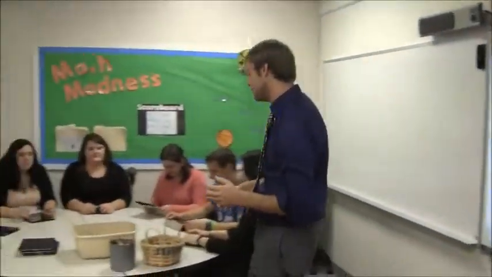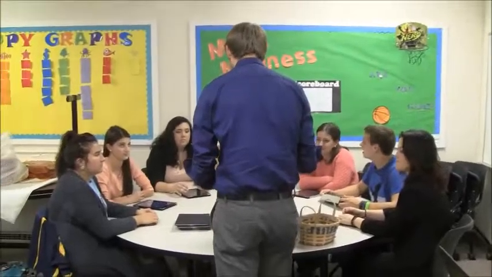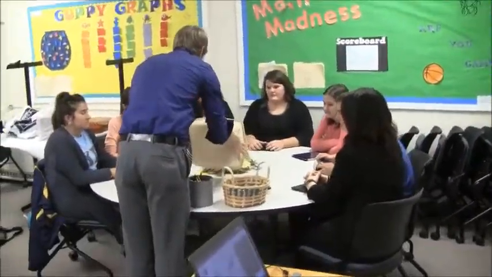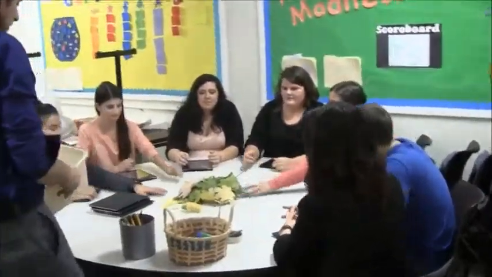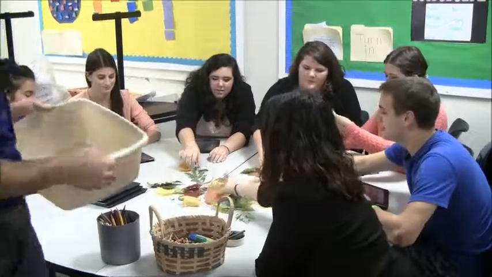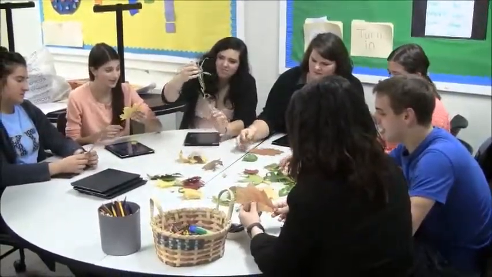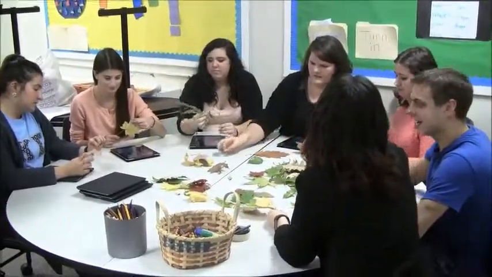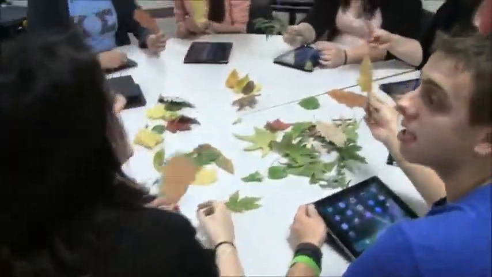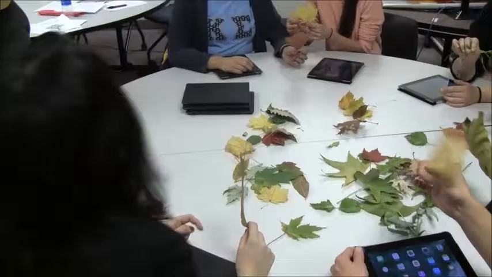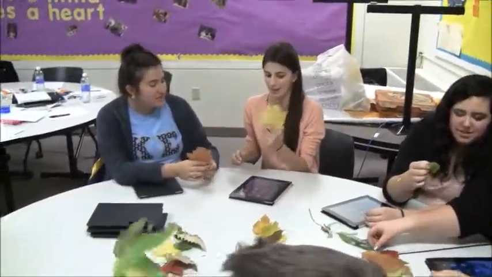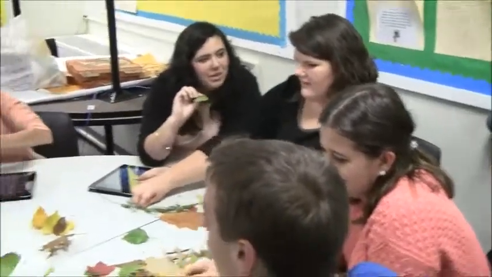All right, so the first thing I want you to do, I'm going to dump out this bucket of leaves that we collected. I want you to go ahead and touch the leaves, look at the leaves, and talk to your partner, to people on your right and on your left, and tell them some things that you notice about these leaves. The colors, the size, maybe what they look like.